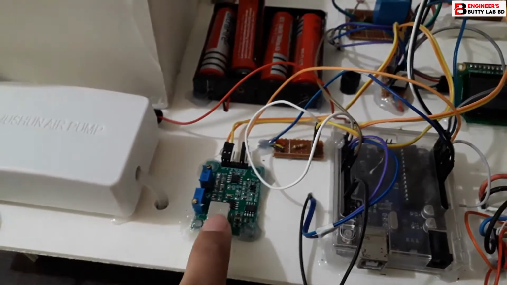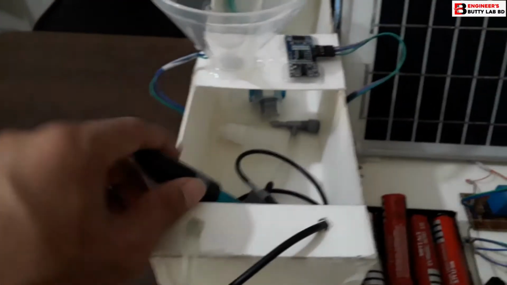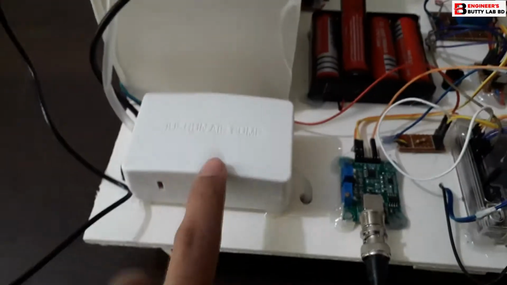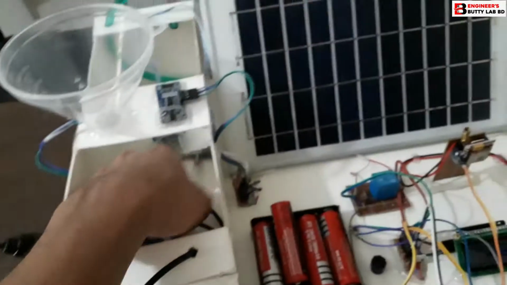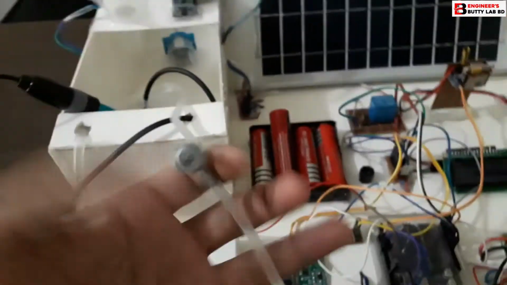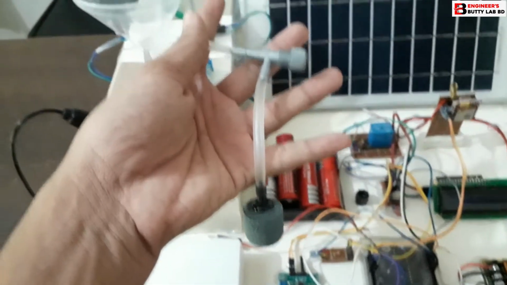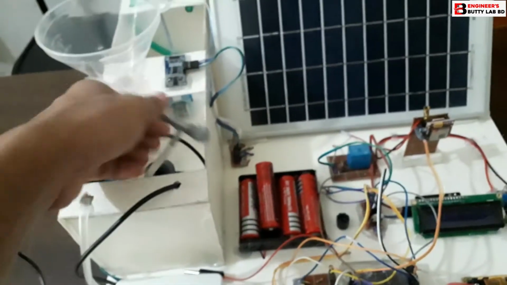On the left side we use a pH sensor module, and this is the pH sensor. It is used to measure the pH value of our water. And this is the controller of our air pump. This is the air pump. It will provide air production in our pond.